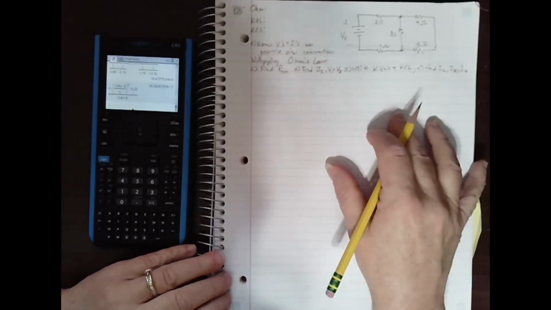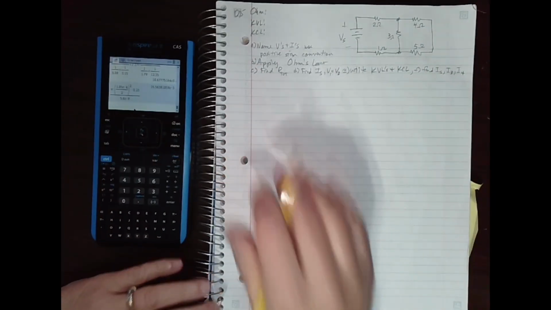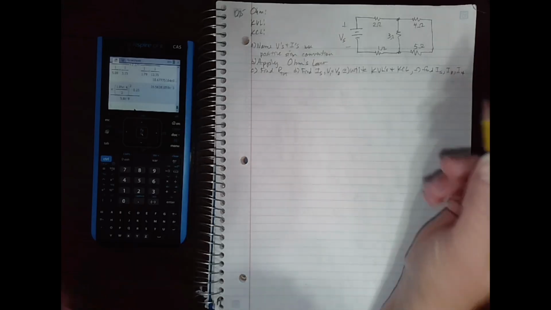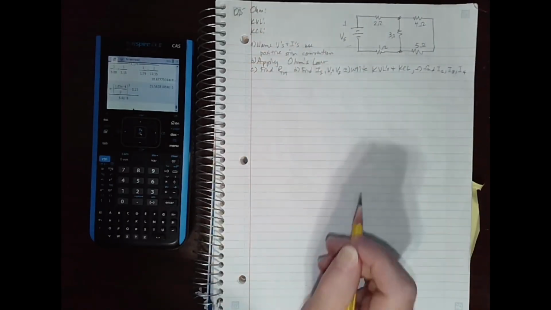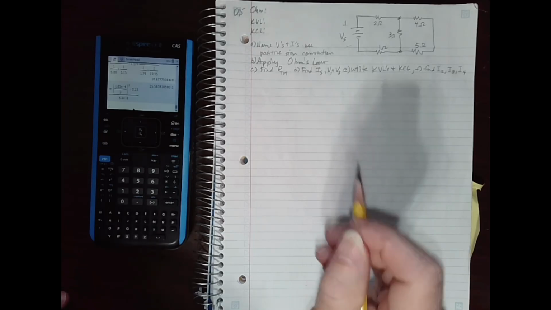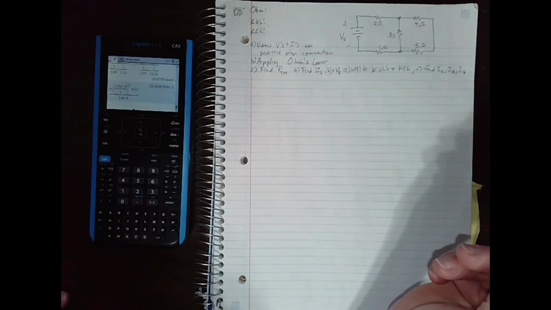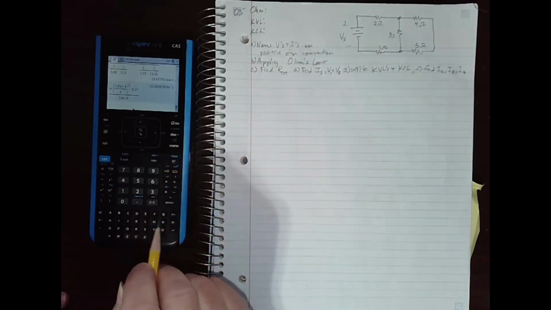Let's solve some circuits here. A little light would be helpful. There we go. Okay. So for solving circuits, we've got three main laws that we need to remember for sure. And maybe there's some more also, but we'll start with Ohm's law.